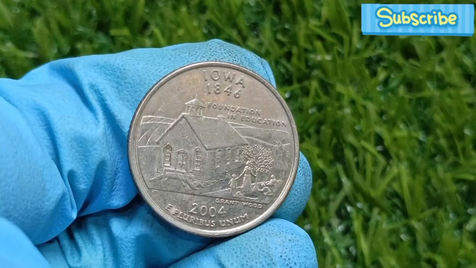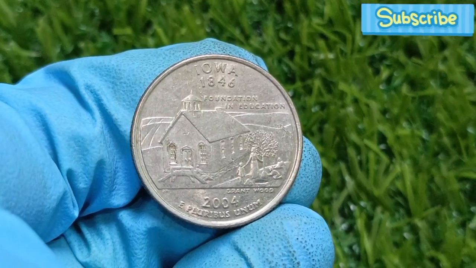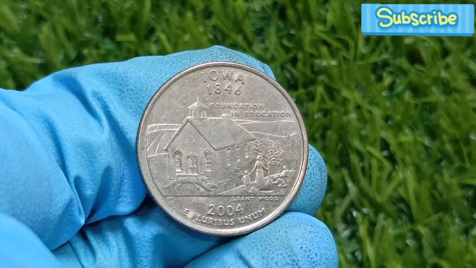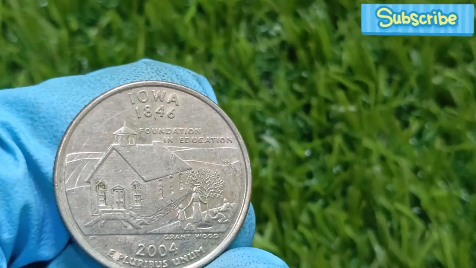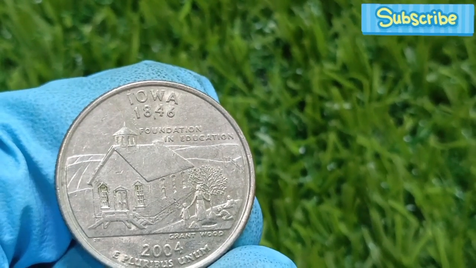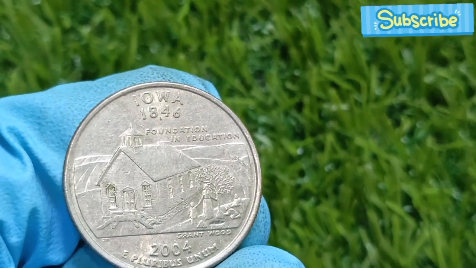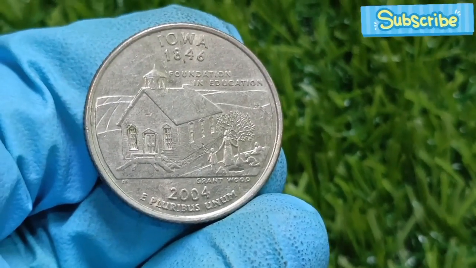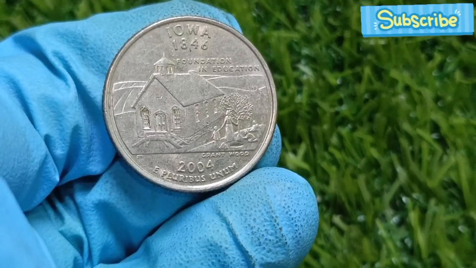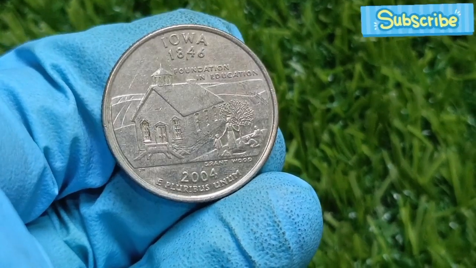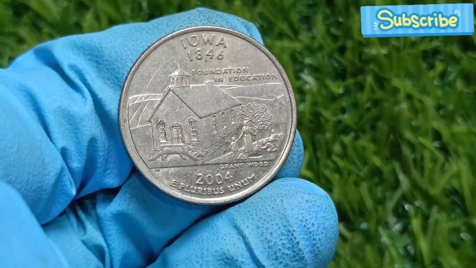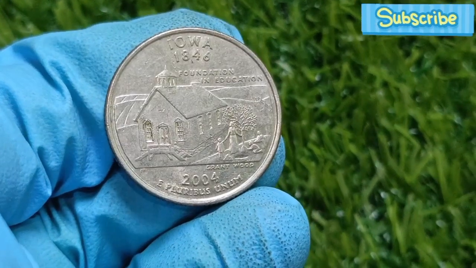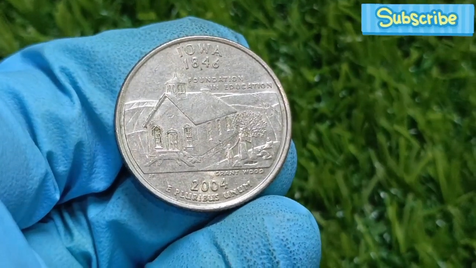Known errors and varieties of the Iowa quarter. Mint errors aren't just accidents, they're often rare occurrences that make a coin extremely desirable. Here are a few known and suspected errors found on the 2004 Iowa quarter. Double die reverse, DDR: some Iowa quarters show signs of doubling on the tree branches, text, or schoolhouse windows. This type of error happens when the die strikes the coin twice, in slightly misaligned positions.